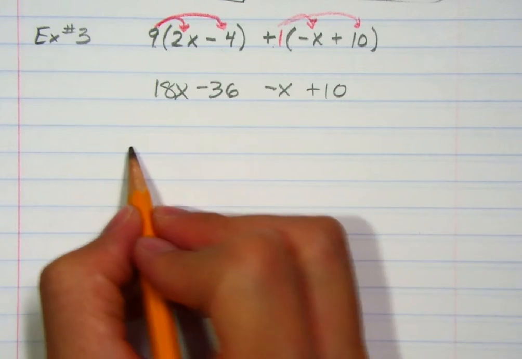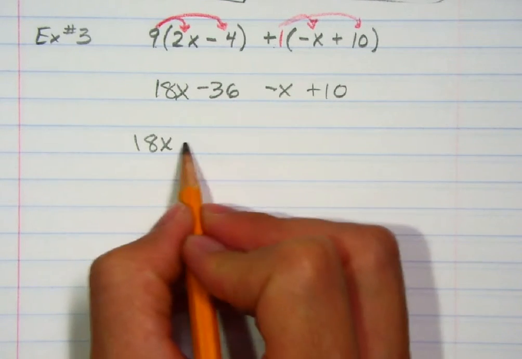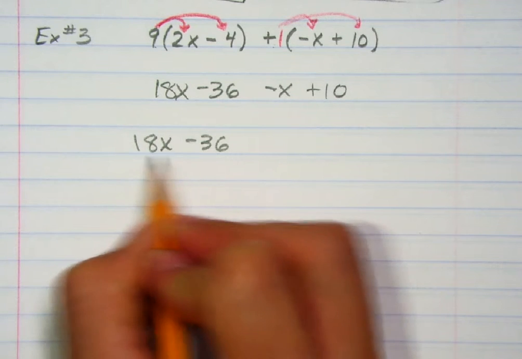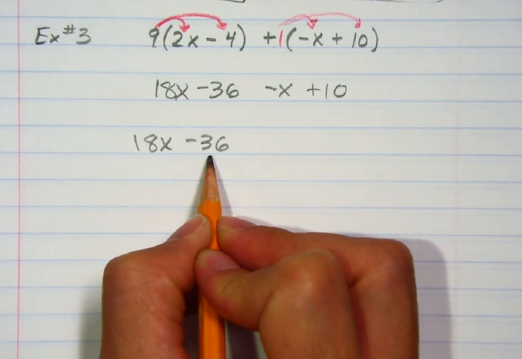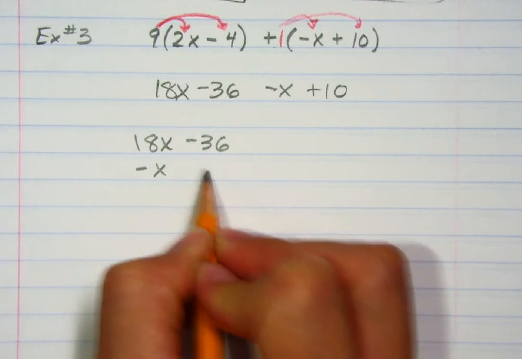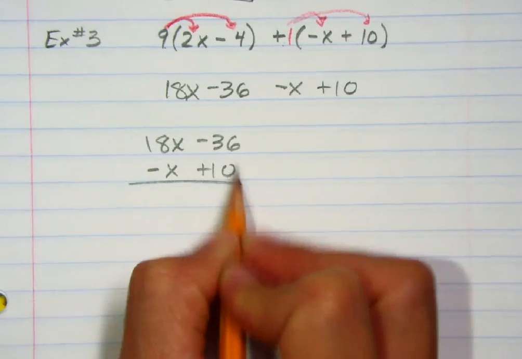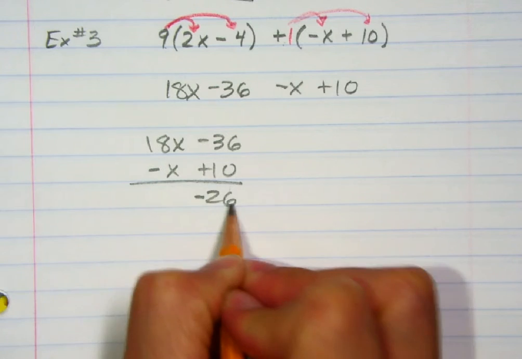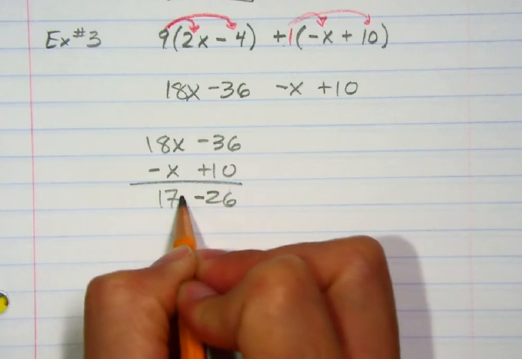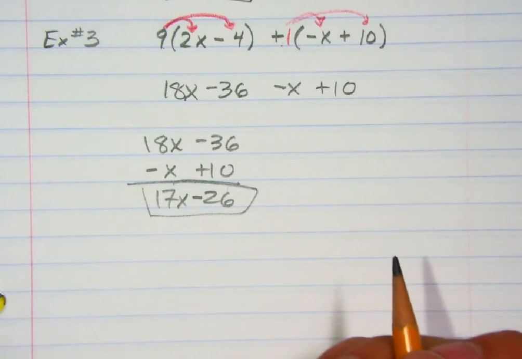All right, so let's try lining them up vertically. 18x and a negative 36. There's my variable term. This is my constant. And then negative x and positive 10. Here's my variable term. Here's my constant. I can go straight down and get negative 26 and a 17x, and that would be my answer.